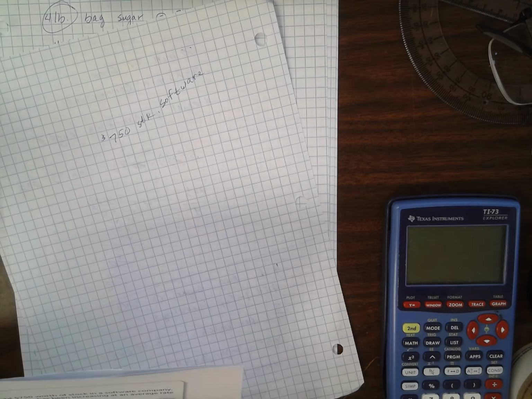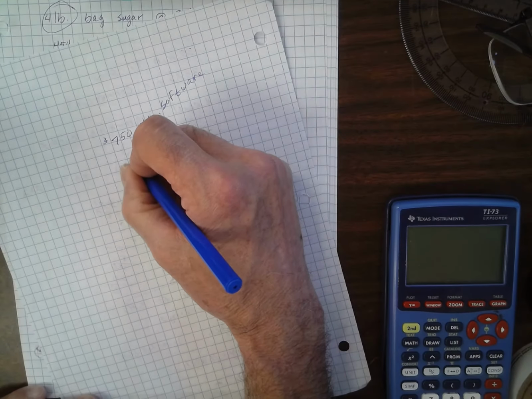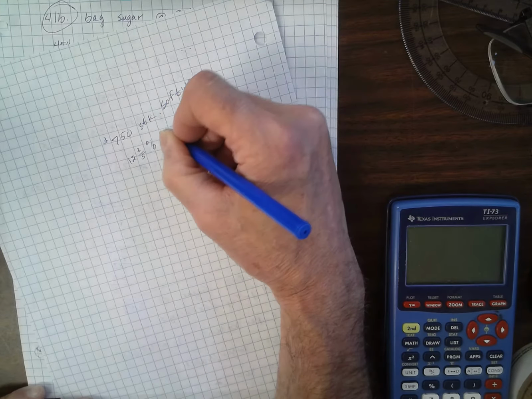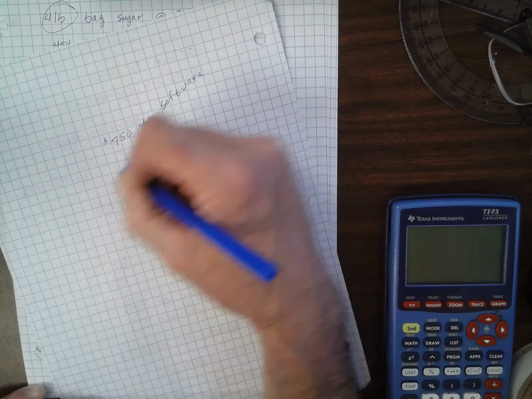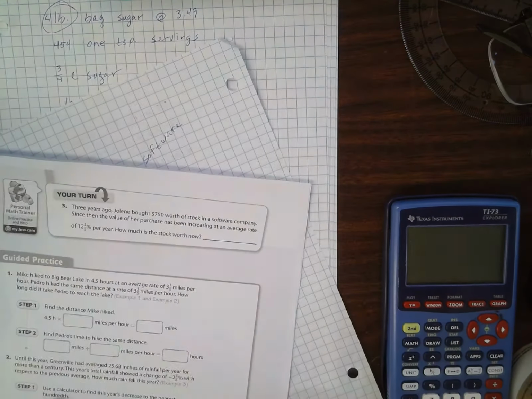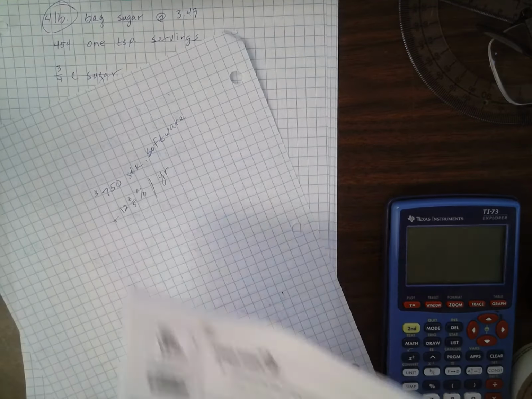Since then, the value of her purchase has been increasing at an average rate of 12 3/5% per year. How much is the stock worth now?